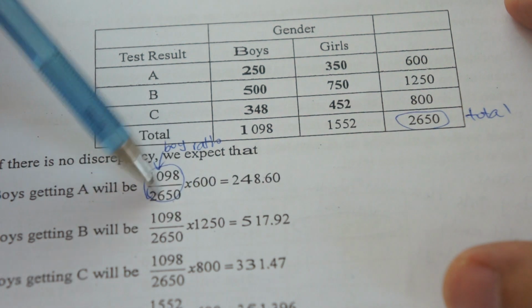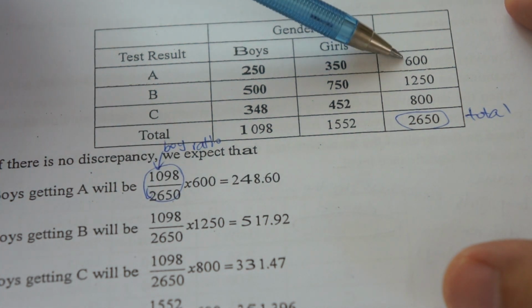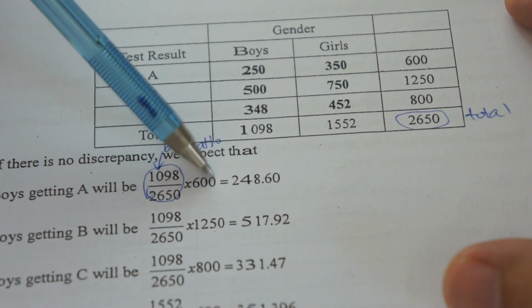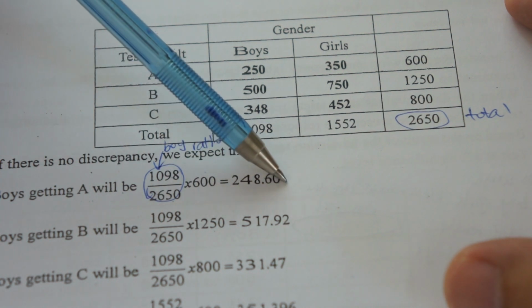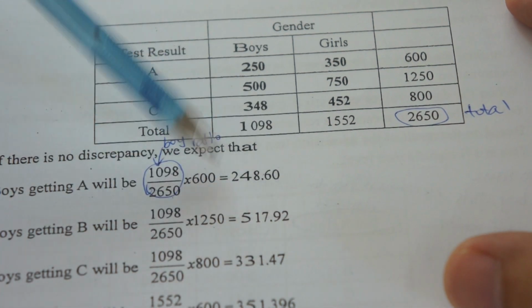If I take the ratio of boys and there are a total of 600 people who got the A, then if there is no discrepancy, you multiply by 600, you got 248.6, and you should leave more decimal places, probably up to 4 decimal places will be better.